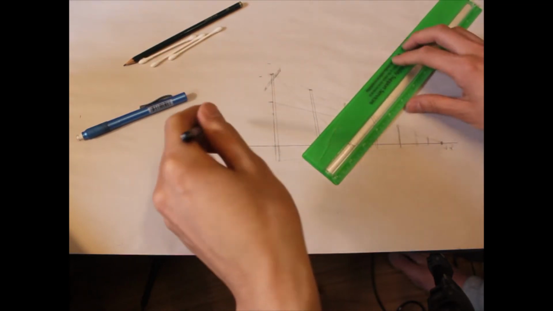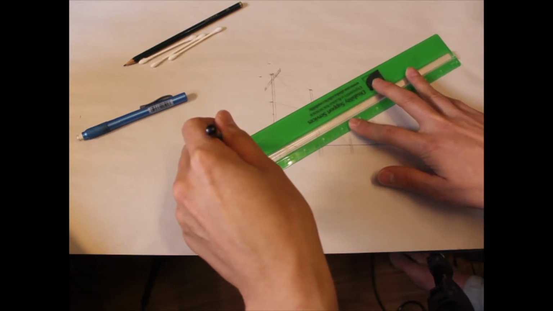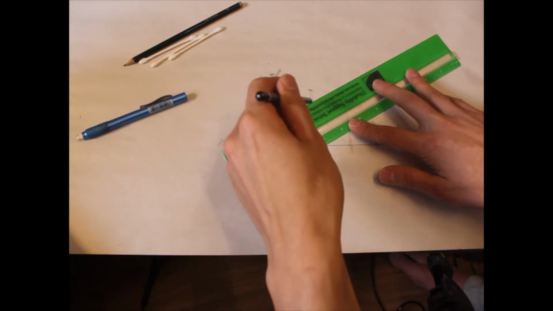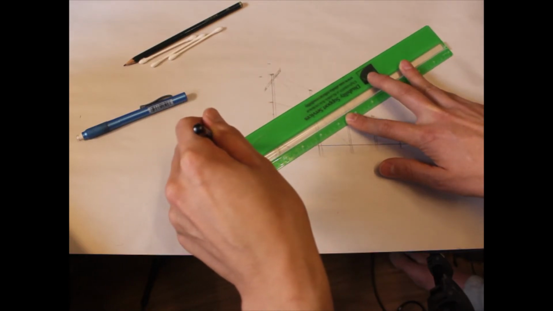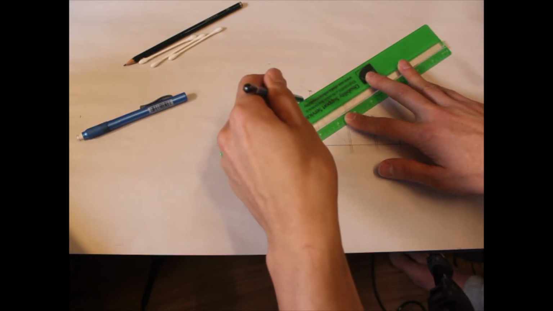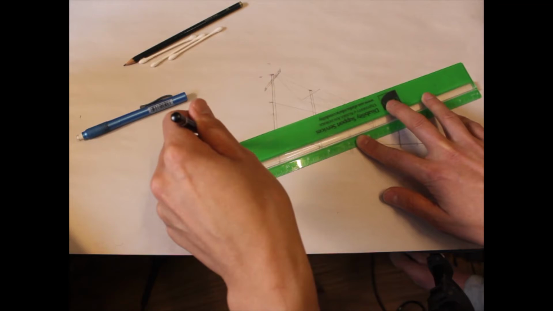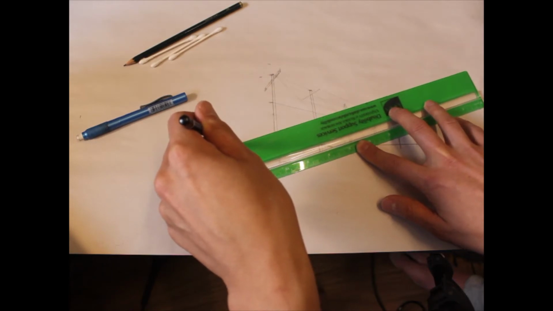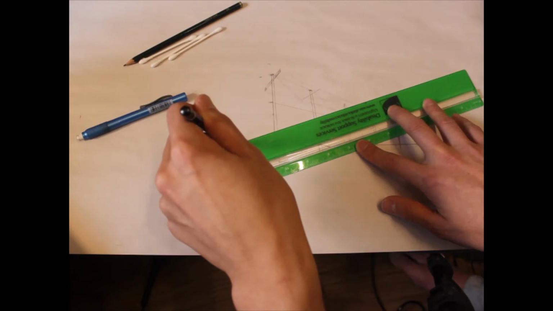Alright, so now I can calculate my crossbars. So I'm staying within the boundaries of these bars, crossbars.